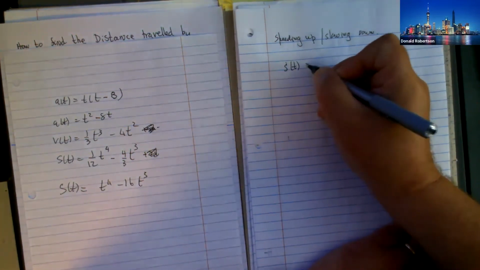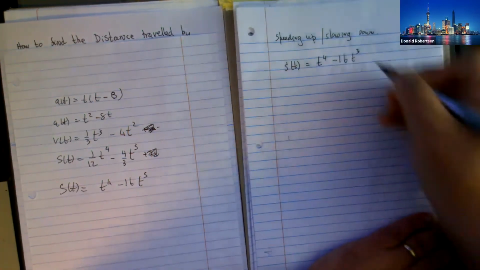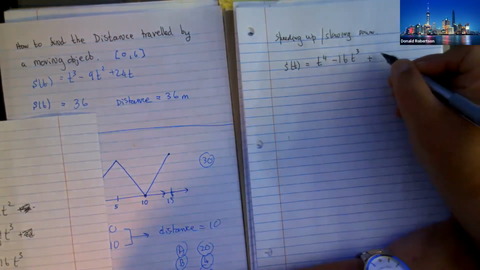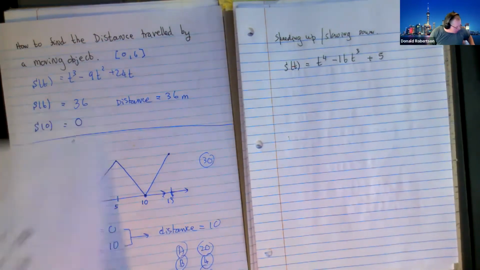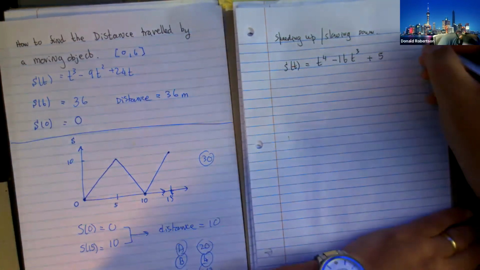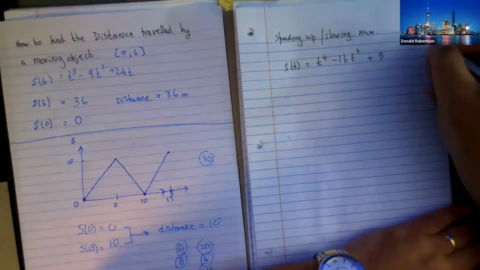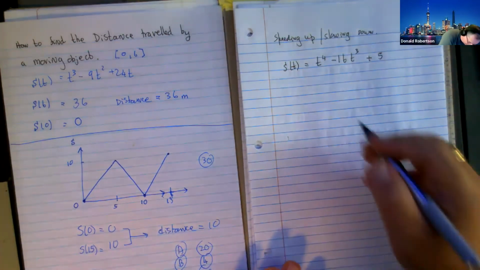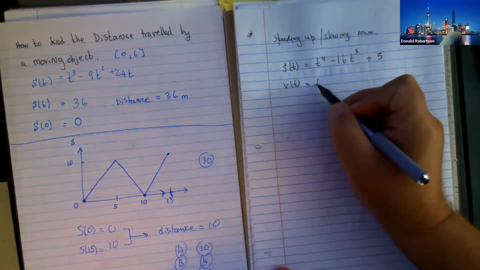So suppose we have a position function that looks like this. And I want to know when is it speeding up and when is it slowing down. And we're only interested in the first 10 seconds. Well, the way that we will do it is we will find the velocity function.